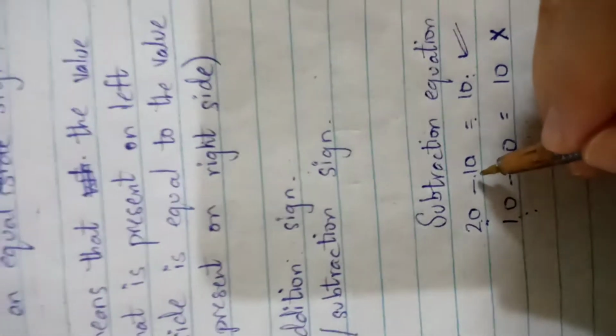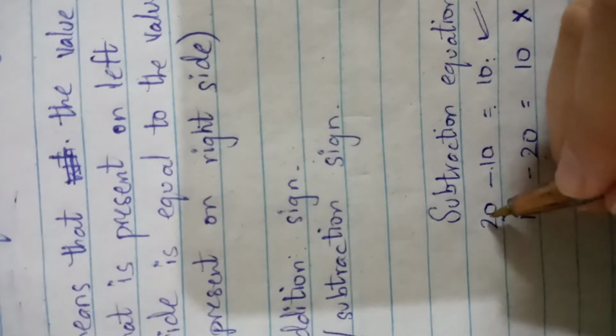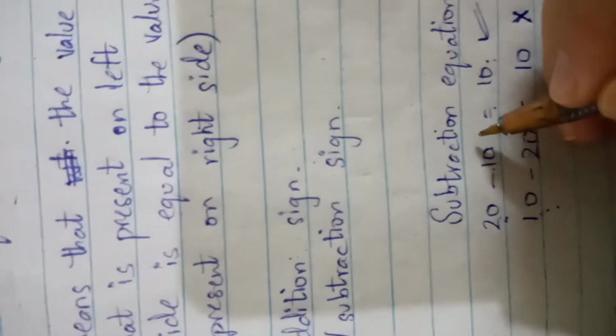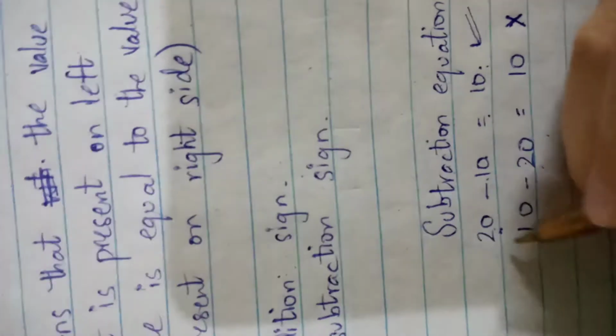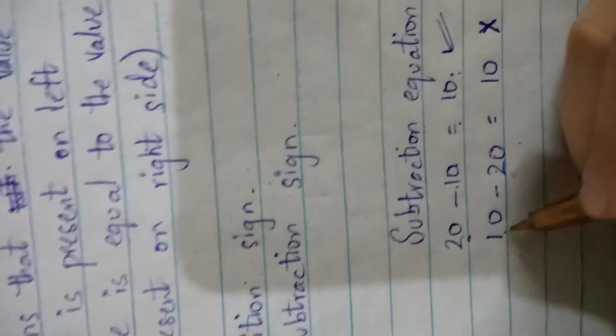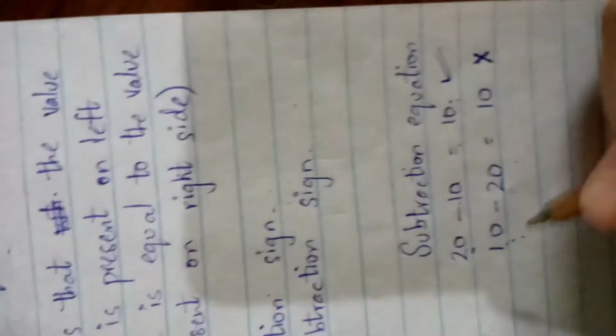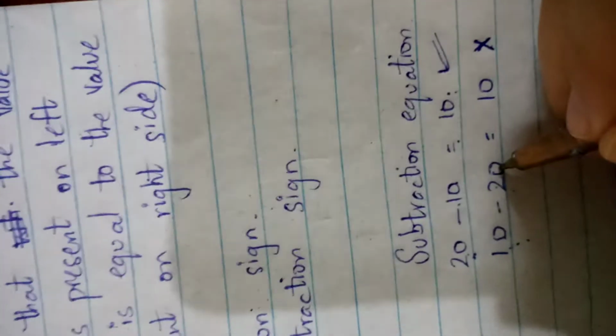You can consider it like we are taking out the smaller number from the greater number. This means that we are taking out the smaller number from the greater number. But if I write 10 minus 20, this actually means that I am taking out 20 from 10. I cannot do that, because the value of 10 itself is smaller as compared to 20.